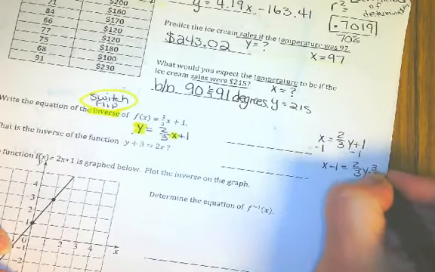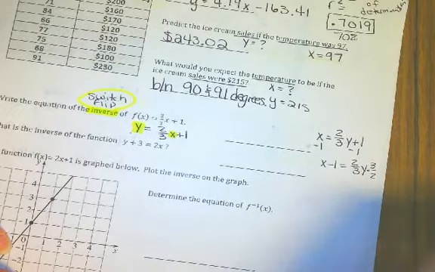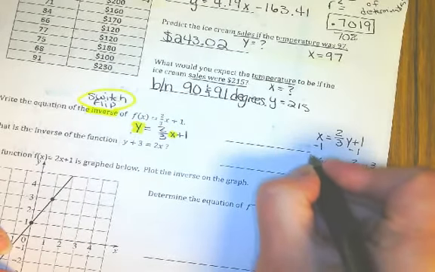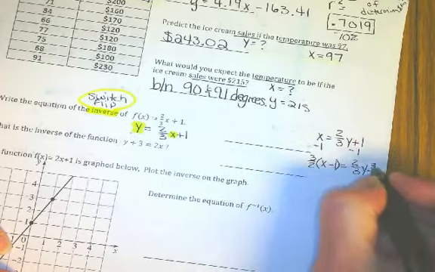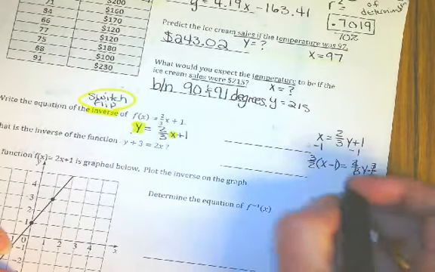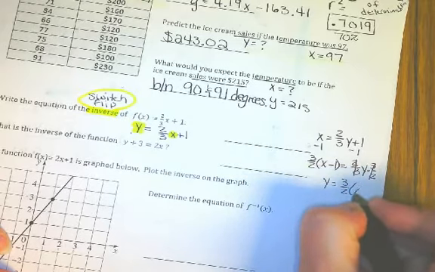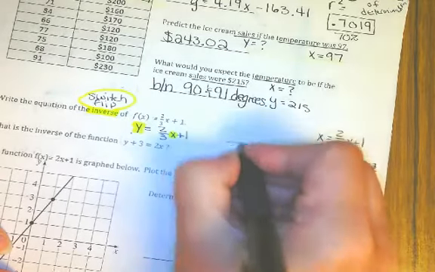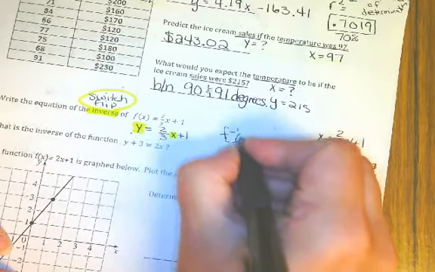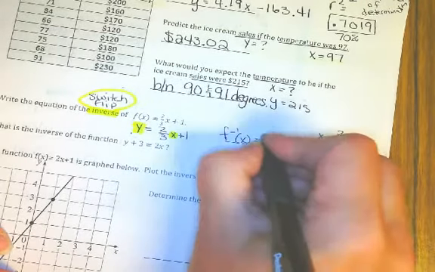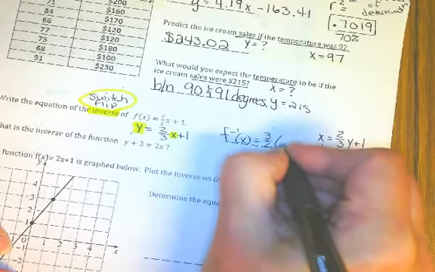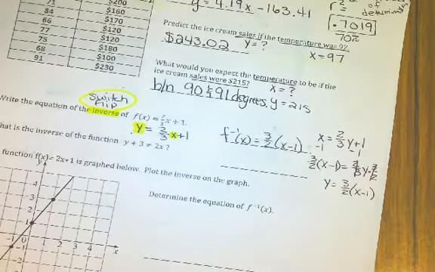And again, we multiply by the reciprocal. Whatever I do on one side, I do to the other side. So remember, the one thing I'm always telling y'all is I'm kind of concerned y'all are going to forget that part. So y equals 3/2 x minus 1. And then if I write it in that inverse notation, that's my inverse.